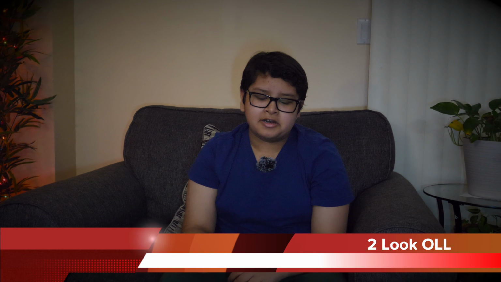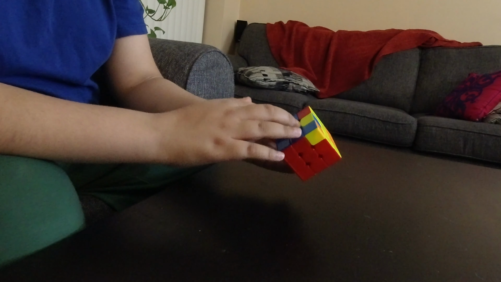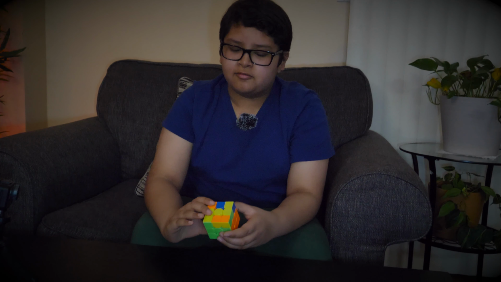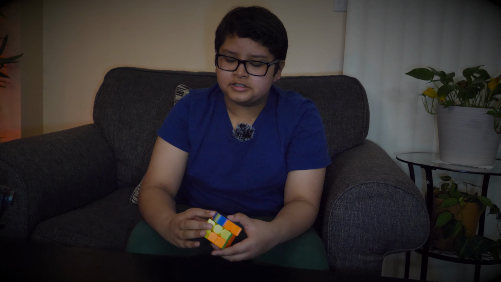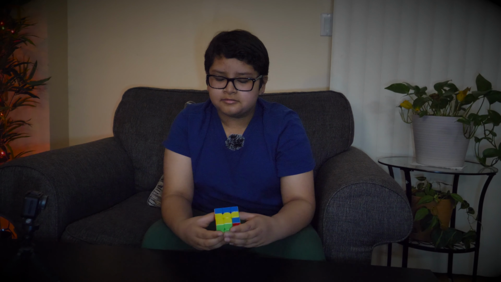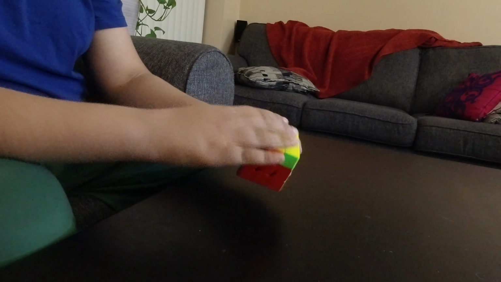So essentially what two-look OLL is that you apply two algorithms to the cube and then it solves the yellow face. So an example here would be you do one algorithm to make the yellow cross, and then once you have the cross, you do an OLL case, which this is the fish. So you do one of the OLL cases, and the yellow face is solved. This is an example of what OLL is. Now let's get right into it.